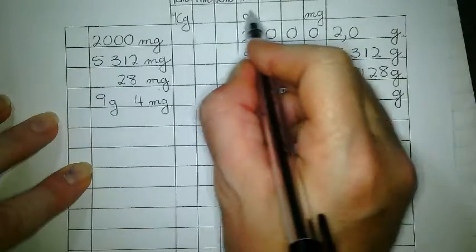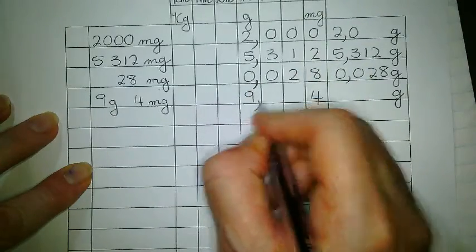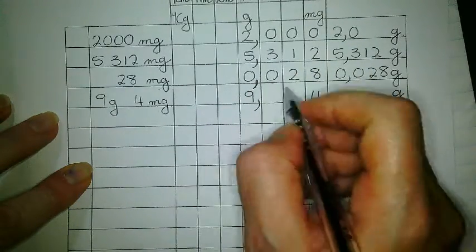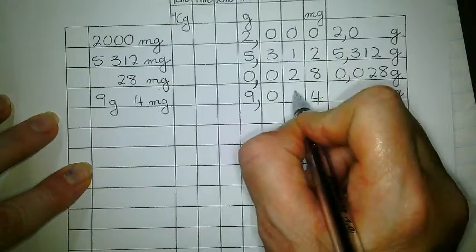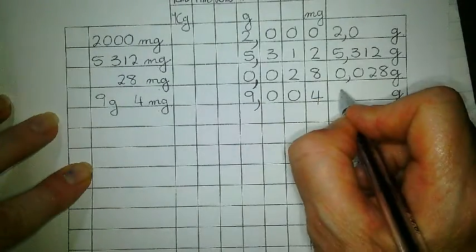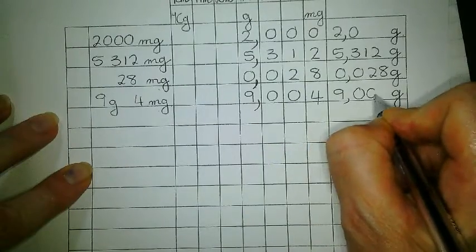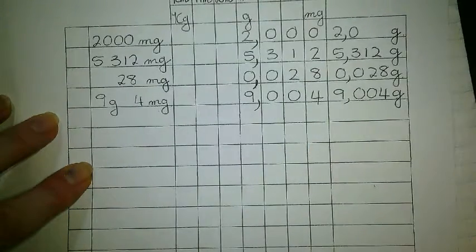So at the gram column we're going to move down and we put the comma. Now to be able to fill up those gaps, the only numbers we are allowed to complete it with or fill it up with is going to be zeros. So my answer will be 9,004 gram.